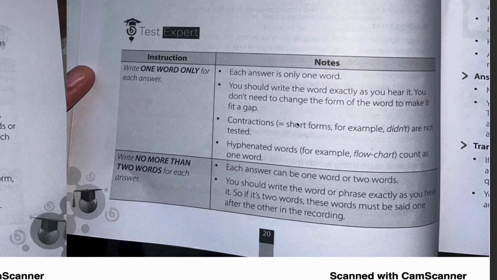Hyphenated words. What are hyphenated words? When you put a hyphen between two words, they are known as hyphenated words. When you put a hyphen, it is counted as one single word. So keep that in your mind. Next instruction: write no more than 2 words. In that situation, please don't write more than 2 words, right? Each answer can be 1 word or 2 words. You should write the word or phrase exactly as you hear it. If it's 2 words, these words must be said one after the other in the recording.